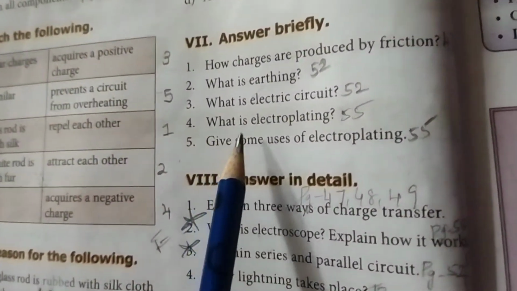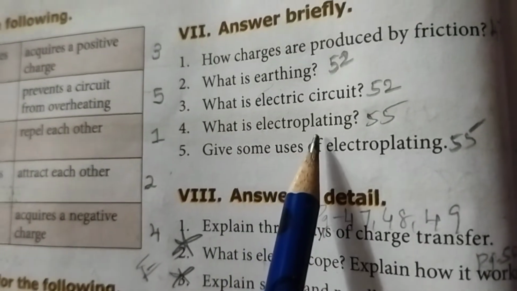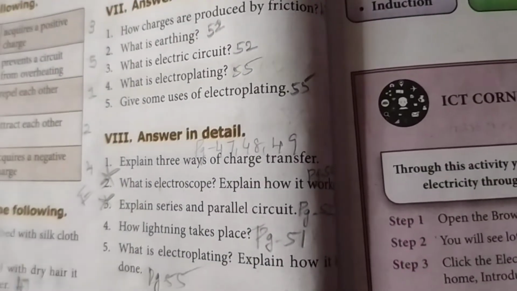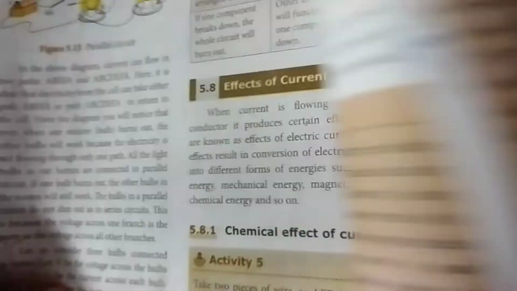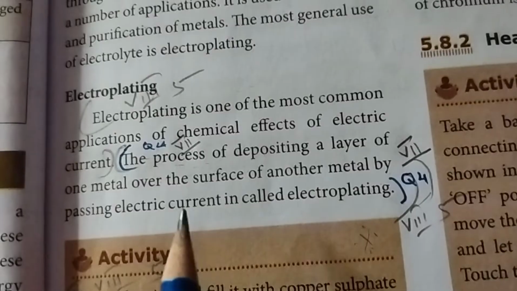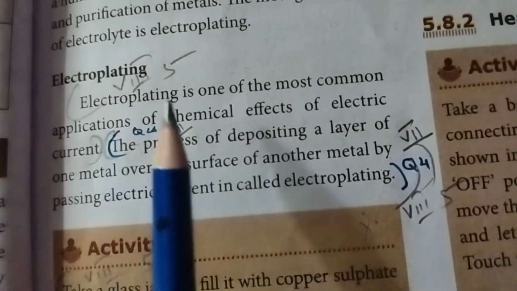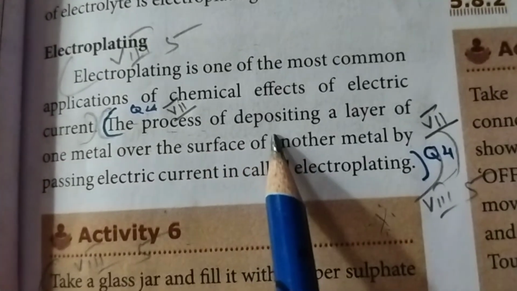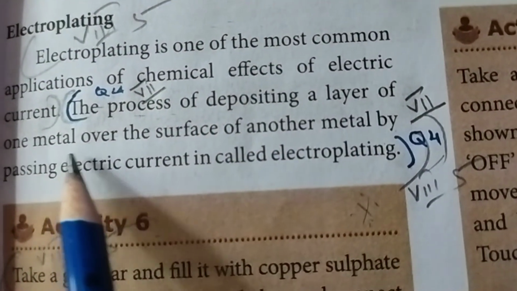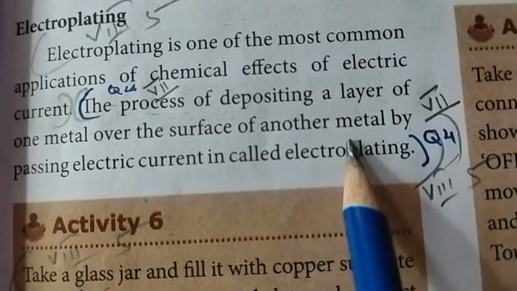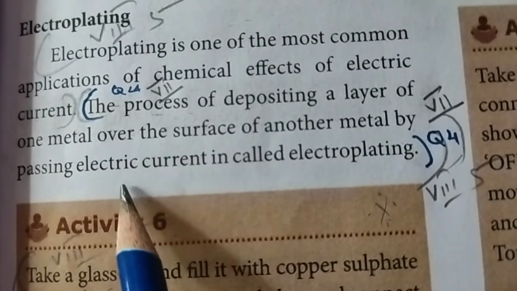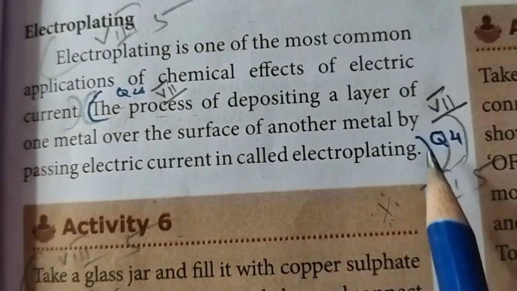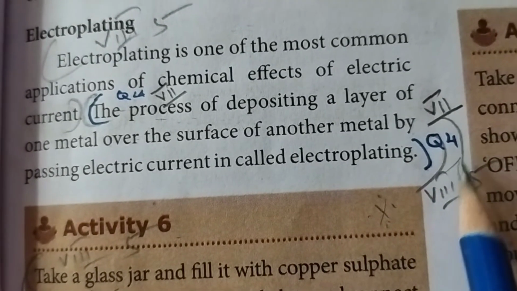Fourth one, what is electroplating? Take page number 55. Electroplating, paragraph one, third line: the process of depositing a layer of one metal over the surface of another metal by passing electric current is called electroplating. Up to the seventh Roman letter, fourth question answer.